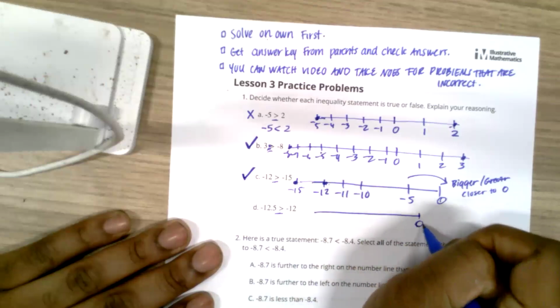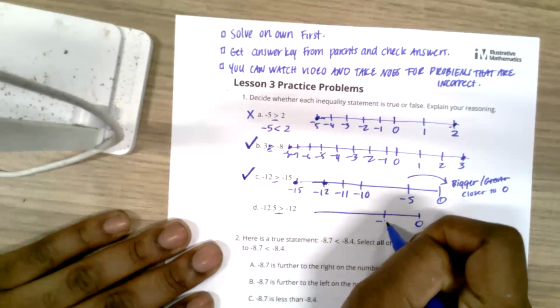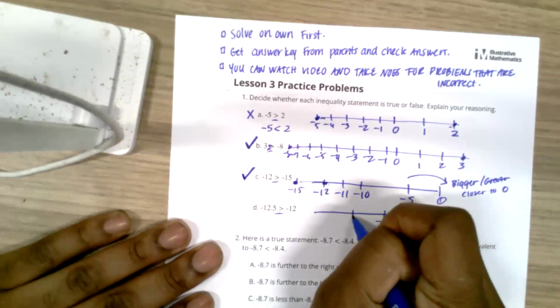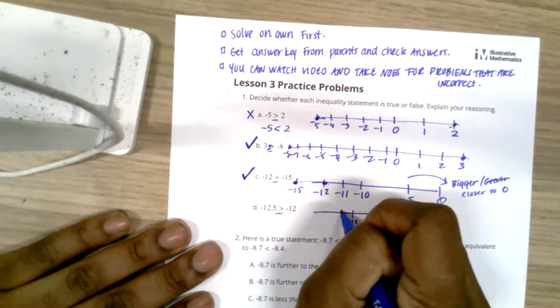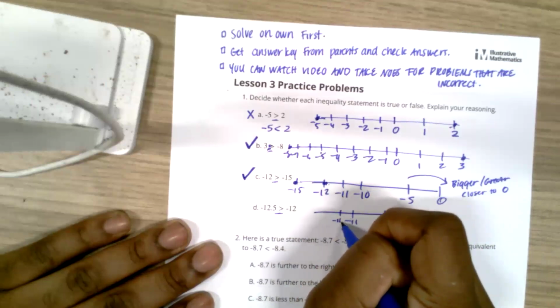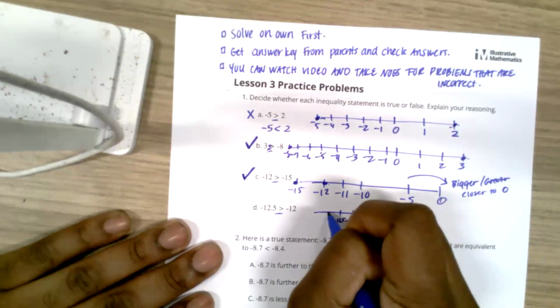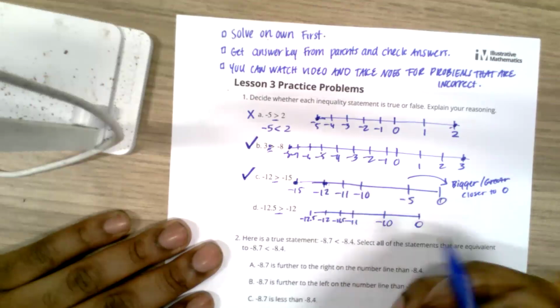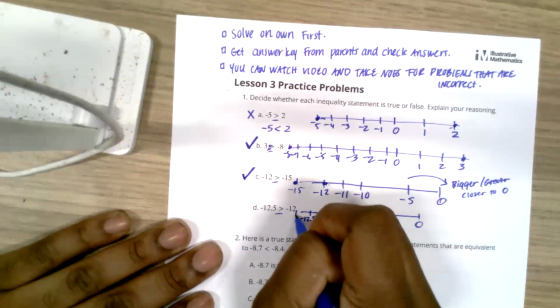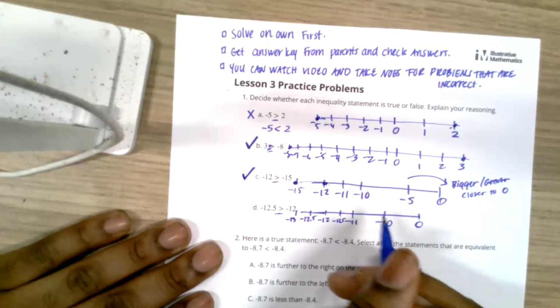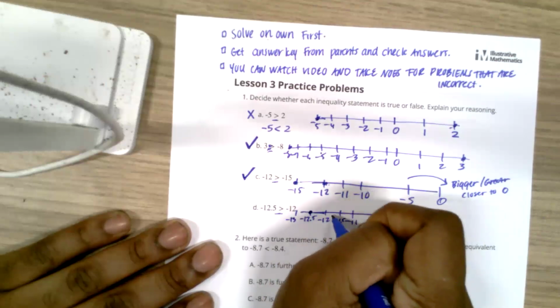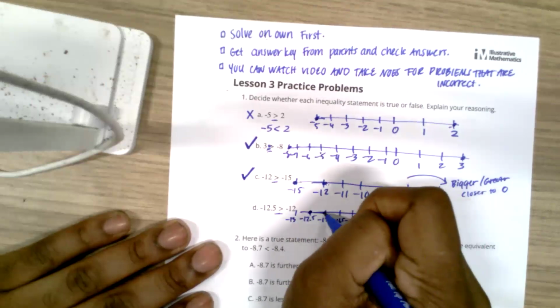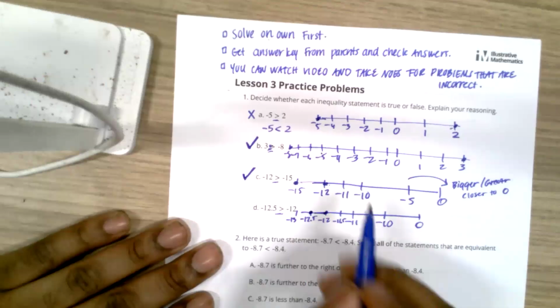So let's say this is 0, -10, -11, -11.5, -12, -12.5, -13. So -12.5 is between -12 and -13.